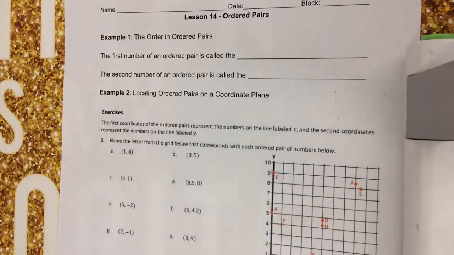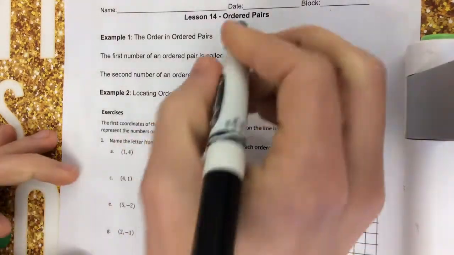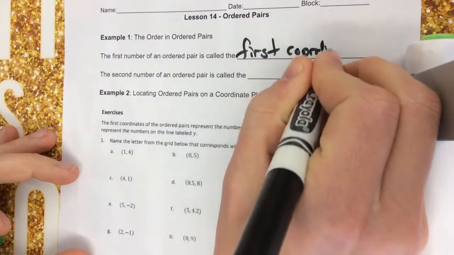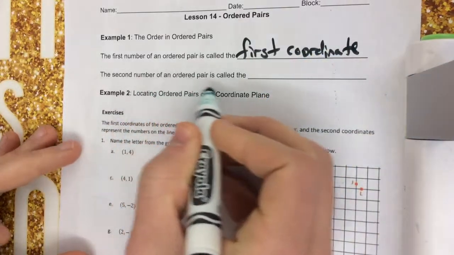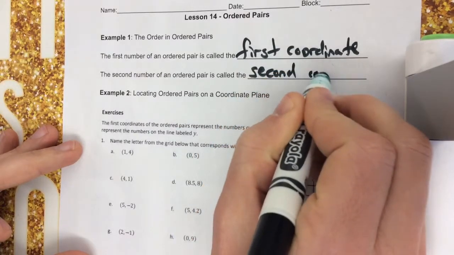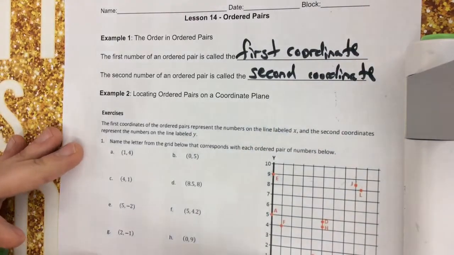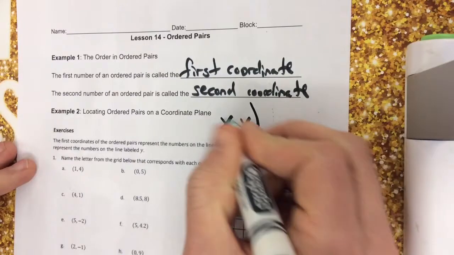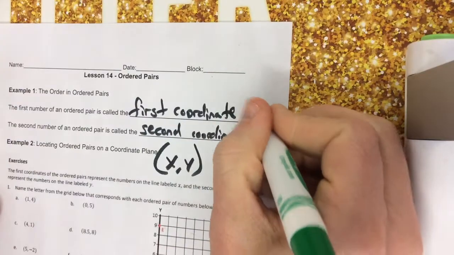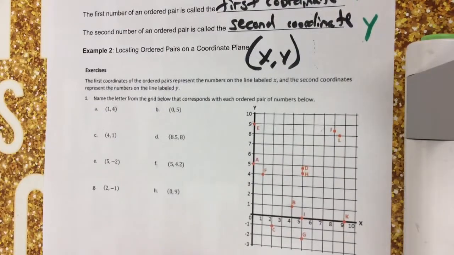So to get to that in the future, here's what we're talking about today, the ordered pairs. The first number of an ordered pair is called the first coordinate. And the second number of an ordered pair is called the, well, you guessed it, the second coordinate. These also relate to the values of the ordered pair. In an ordered pair, it is an x value followed by a y value, with an x-axis and a y-axis. So the first coordinate is the x value, and the second coordinate is the y. Let's get to a few examples.